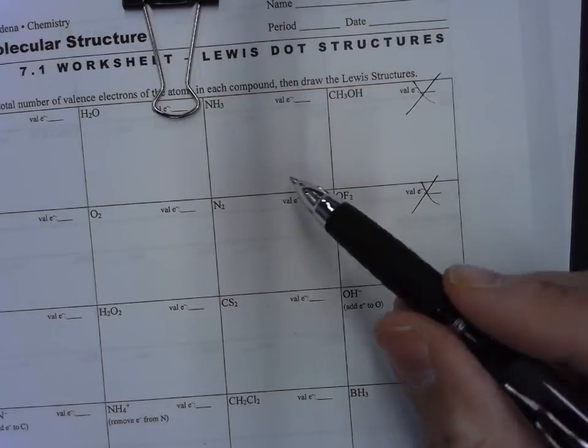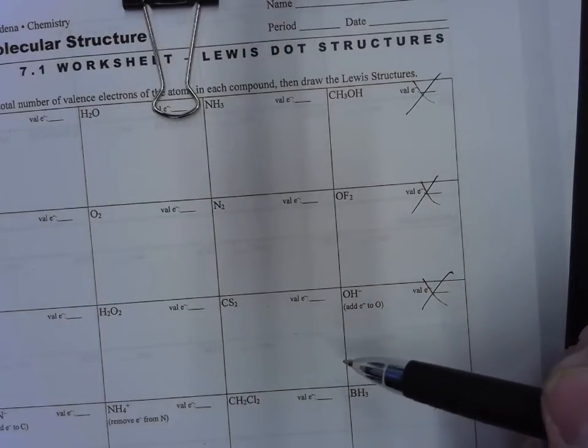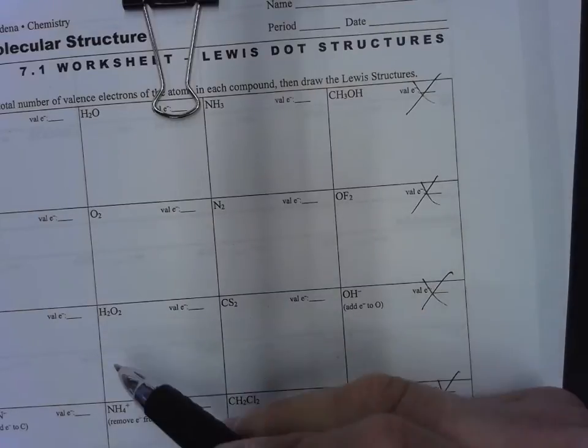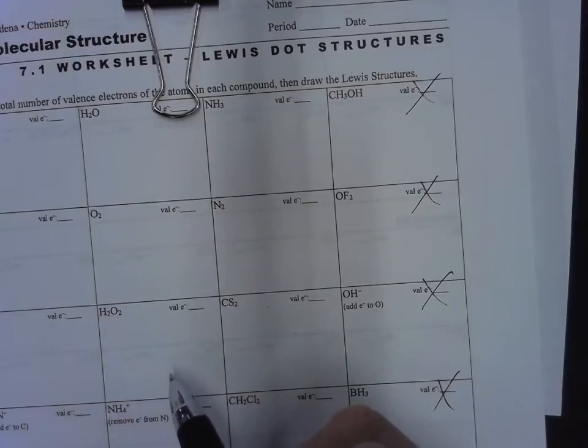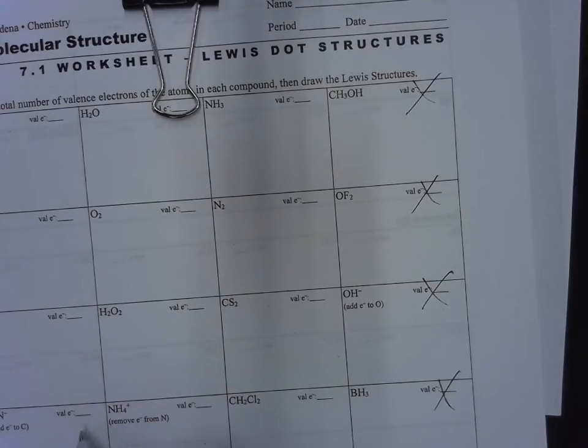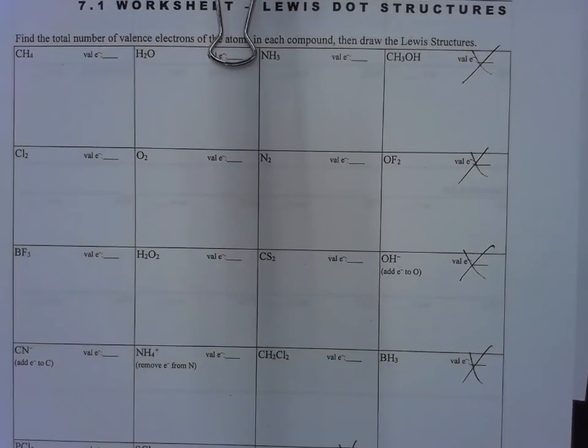This worksheet is kind of tricky. There's some of them that are difficult. Okay, if you get stuck, like this one that's a tough one. H2O2 is tough. You can skip it. If you don't understand it, skip it. If it doesn't seem intuitive to you, skip it, and I'll try to solve it in class. All right, the rest of them, some of these ions are a little bit tricky as well. All right, and as always, if you get stuck, you need to come to me and ask me for help.